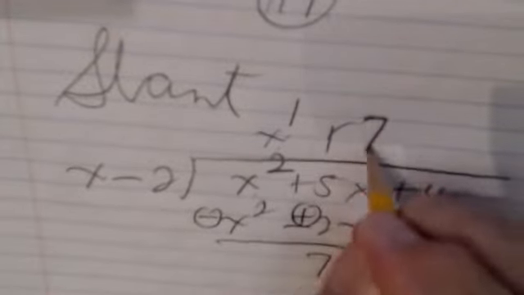Now, x will go into 7x 7 times. So 6 times 7x is 7x, and then I get minus 14, and then I subtract. And so this time I get a remainder of 28. But the beautiful part about it, we don't worry about this remainder. This right here is our slant asymptote. So our slant asymptote for this equation would be y is equal to x plus 7.